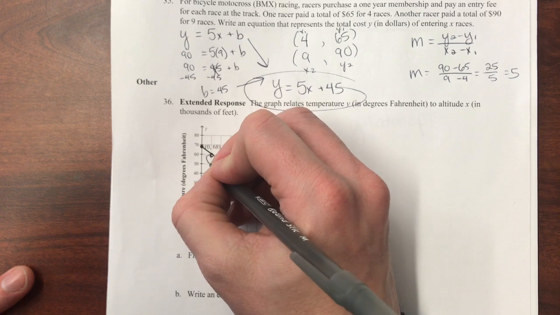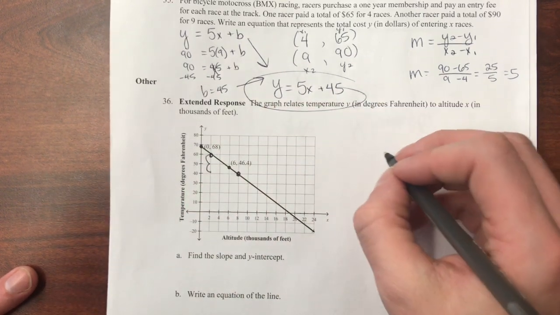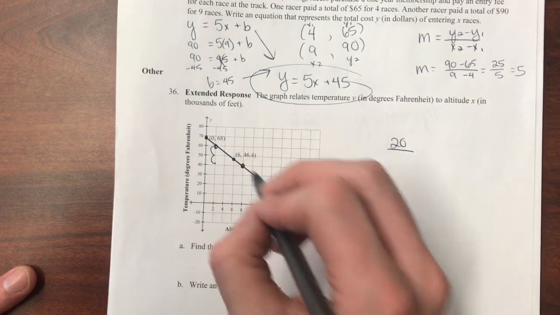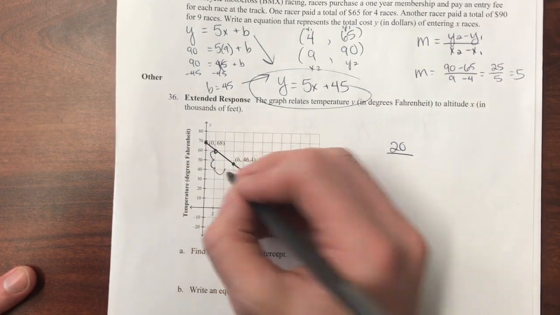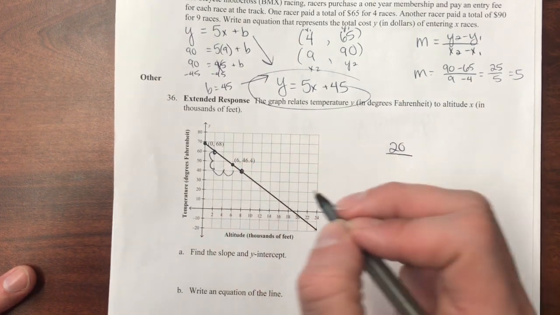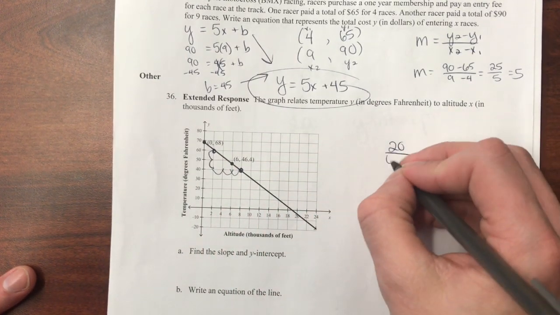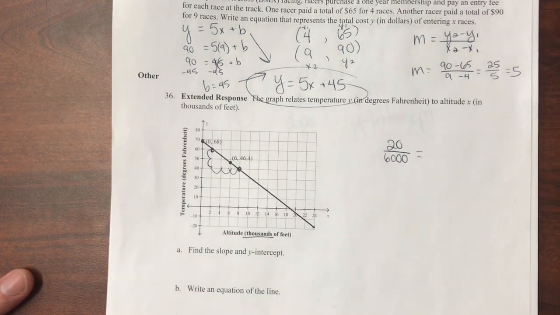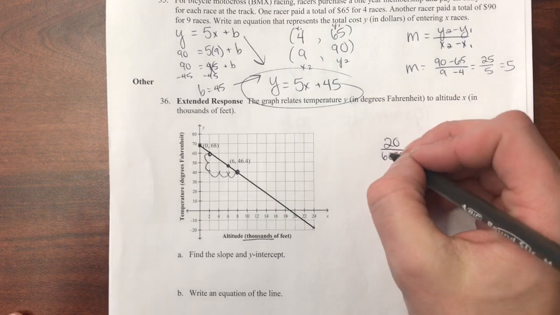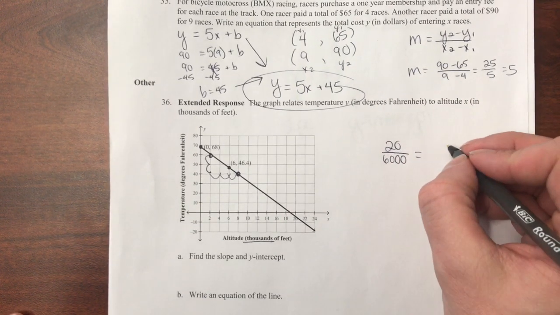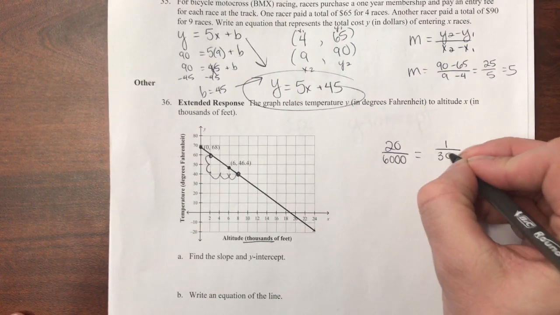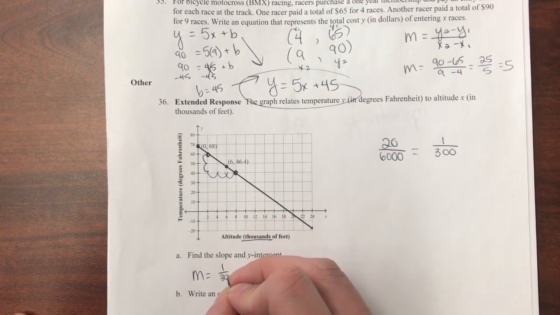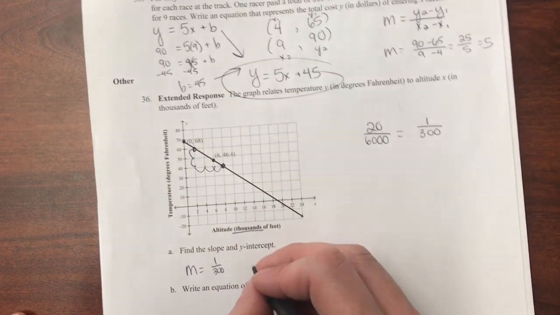My rise is 60 to 40, so my rise is 20. My run is, are you ready for this one? 2,000, 4,000, 6,000. Why is it 1,000? Because it says so right there. 20 divided by 6,000 is 1 over 300. So my slope is 1 over 300. At least this part's going to be easy. What's the y-intercept? 68.